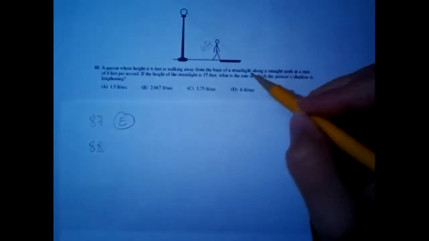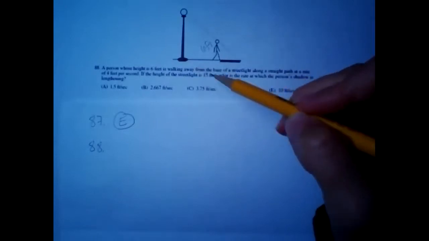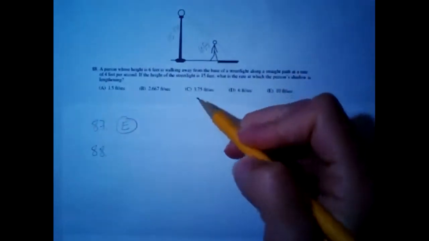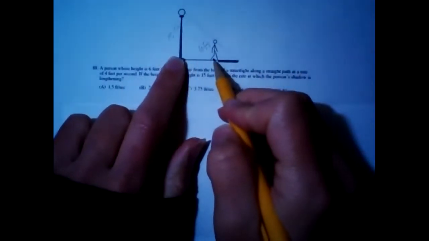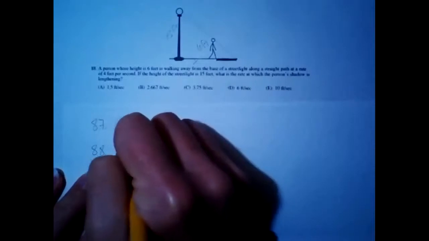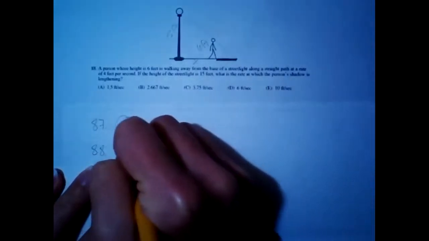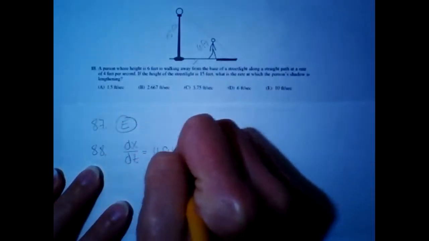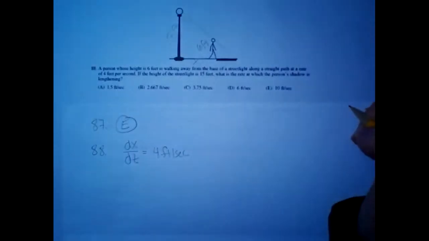And the street light is also not growing or shrinking, and it says that that is 15 feet tall. Right, he's walking at 4 feet per second. So that means the distance between him and the street lamp is changing. So I'm going to call that x. That needs to be a variable. And his rate, dx dt, is 4 feet per second. So he is walking at 4 feet per second.